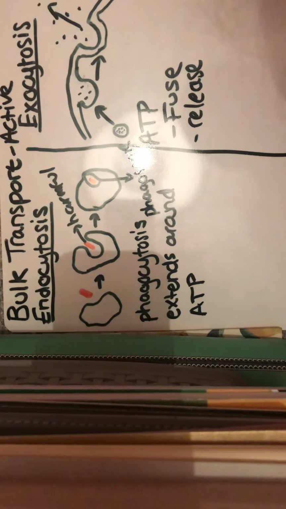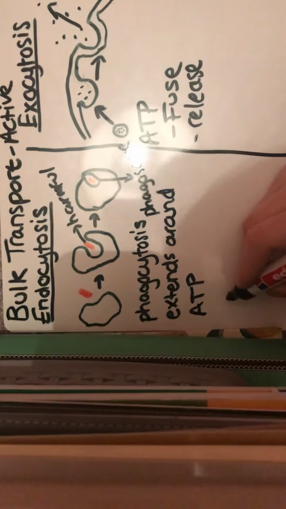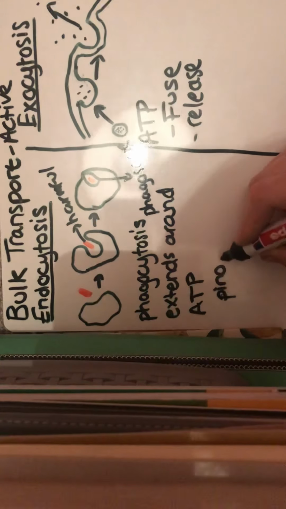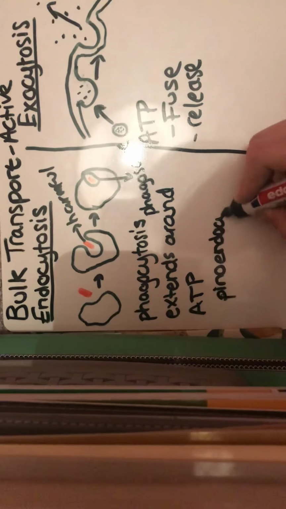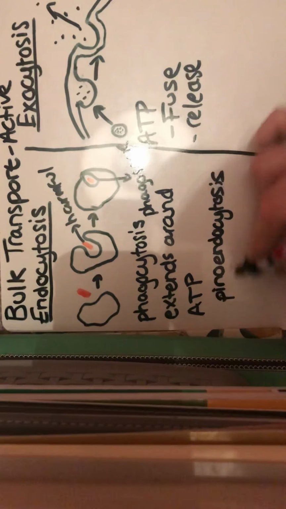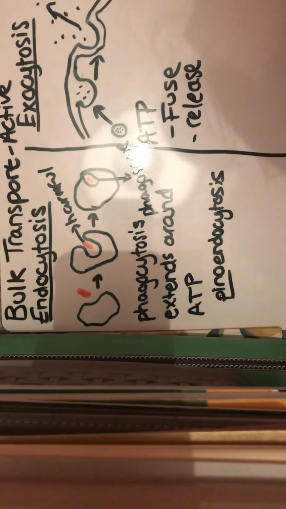We also have, for endocytosis, if we're ingesting liquids, just another keyword, it is pinocytosis. Just remember that if it's for water.